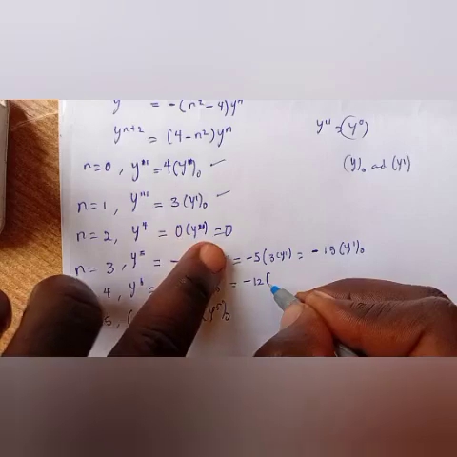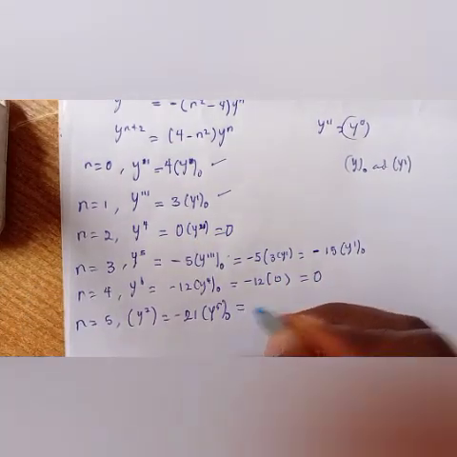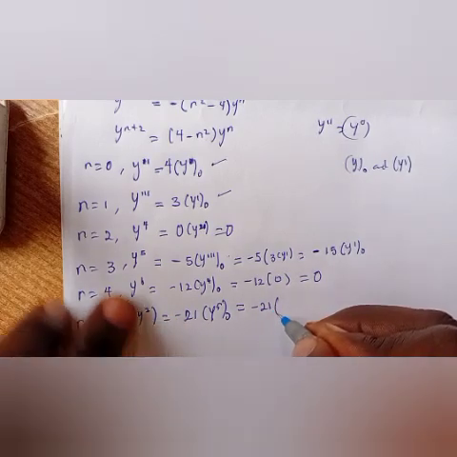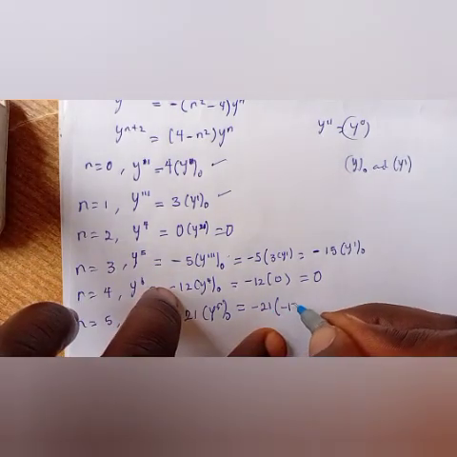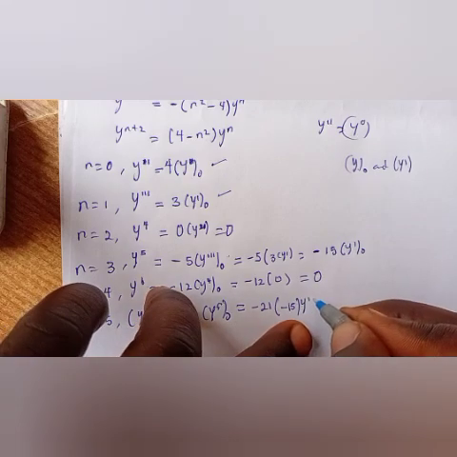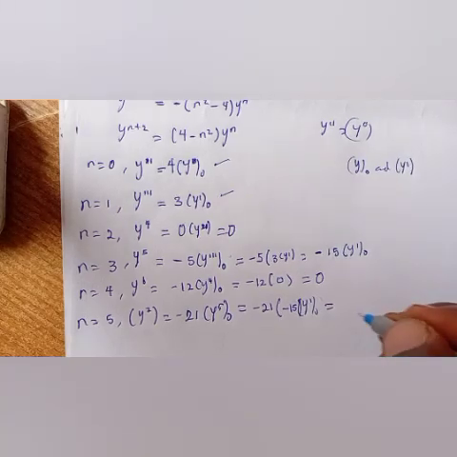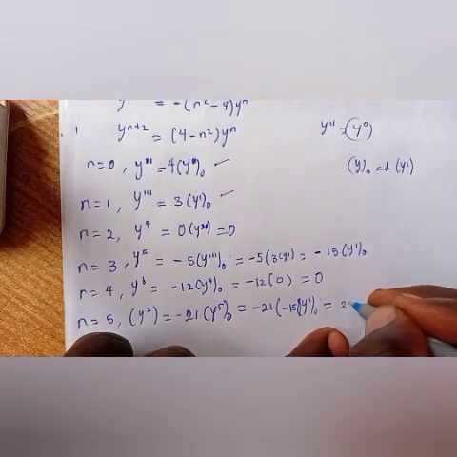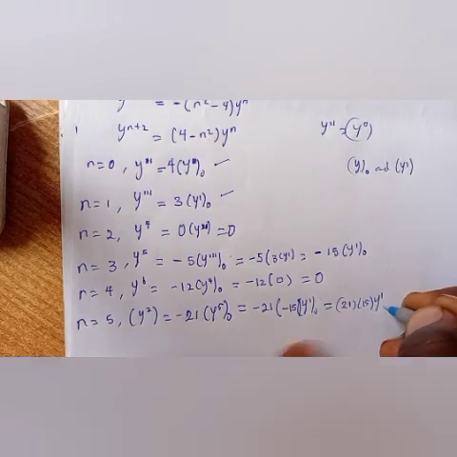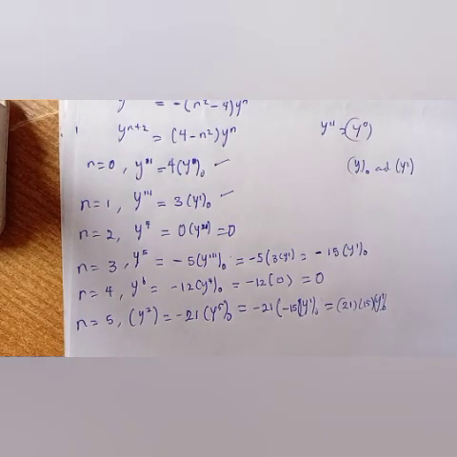If I put y4 as 0, you're going to have 0. Then minus 21, if I put y5, which is minus 15 y1(0). So let's write 21, 15 y1(0). So let's write it this way.